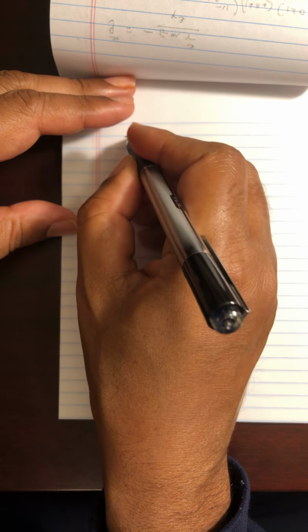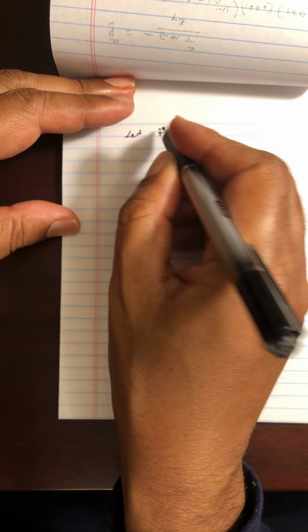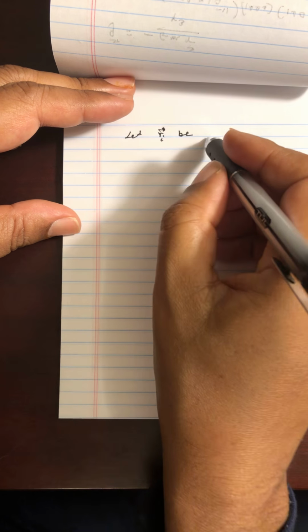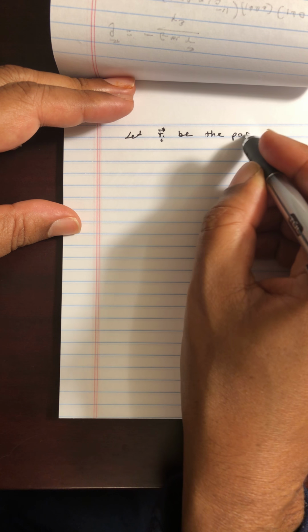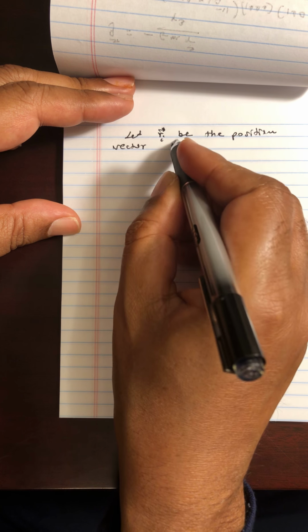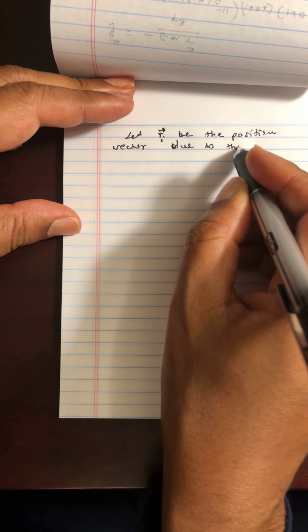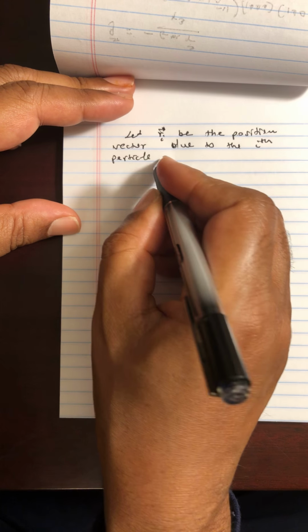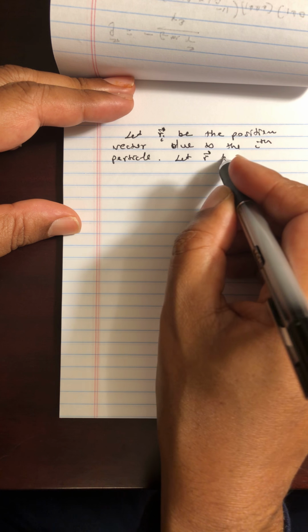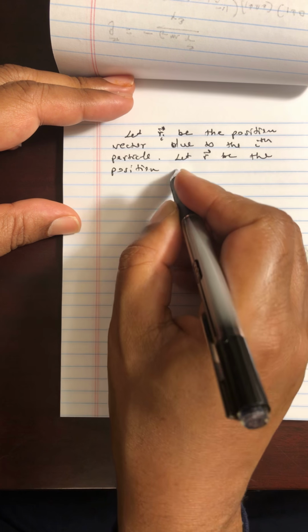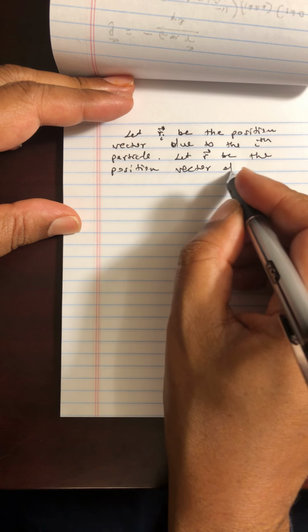So let Ri be the position vector of the ith particle, and let R be the position vector of the point.